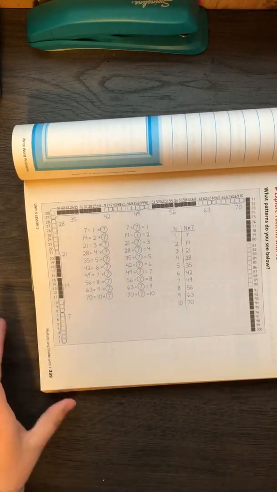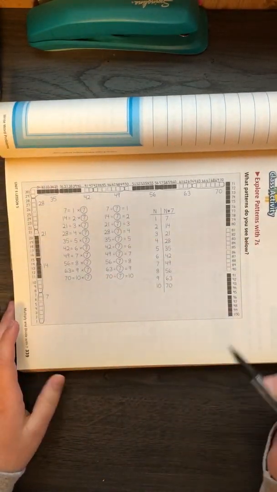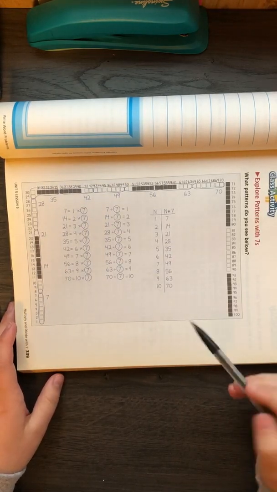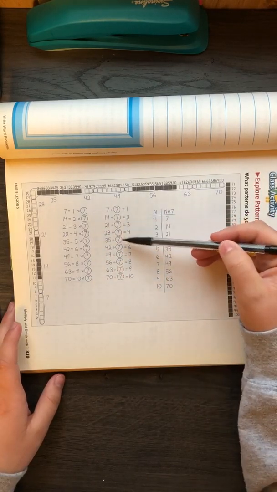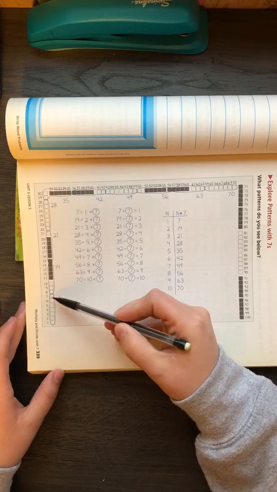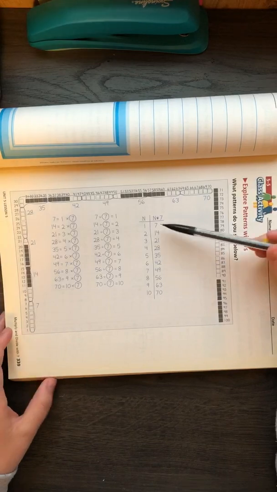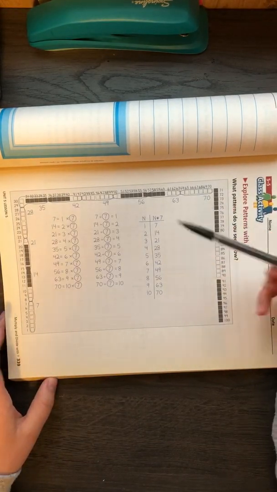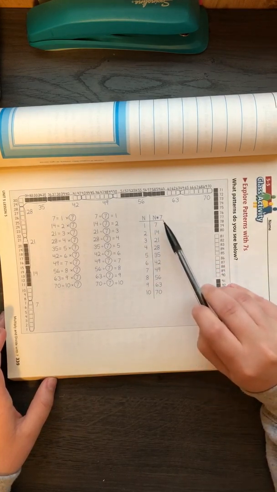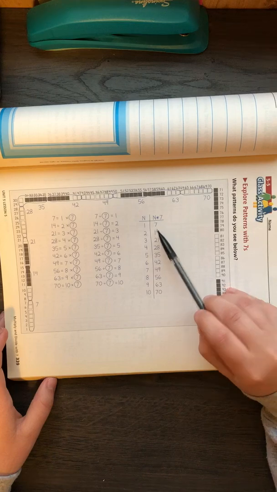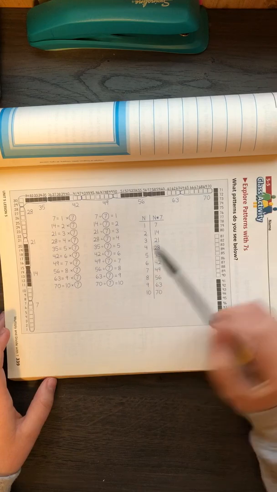So let's get started. On your class activity page, you will have your chart again, and it shows different patterns with 7s. They have just your regular multiplication over here. They have division. We have our repeated groups counting by 7s. And over here we have our function table. Okay, we've had this the last few numbers that we've learned. So remember that n is just a variable that stands in for whatever you're multiplying by 7. So 1 times 7 is 7, 2 times 7 is 14, 3 times 7 is 21, and so on.